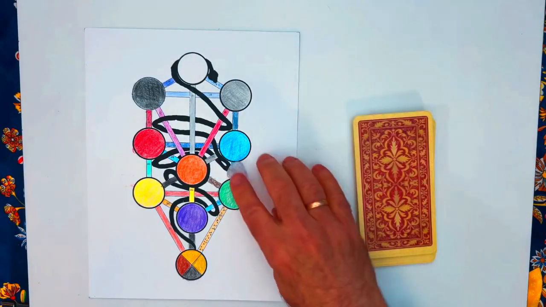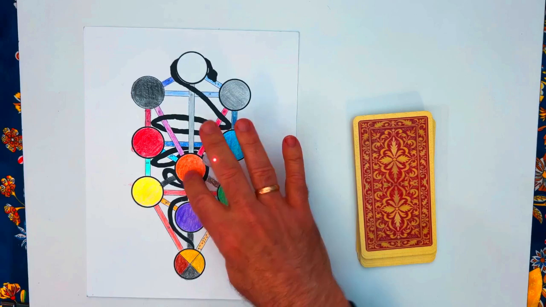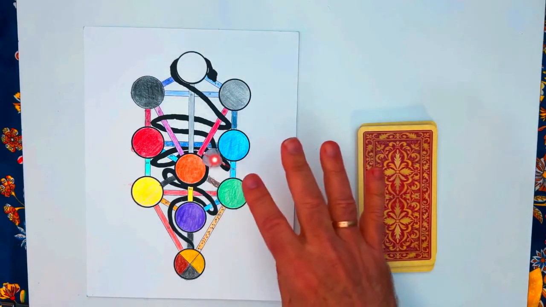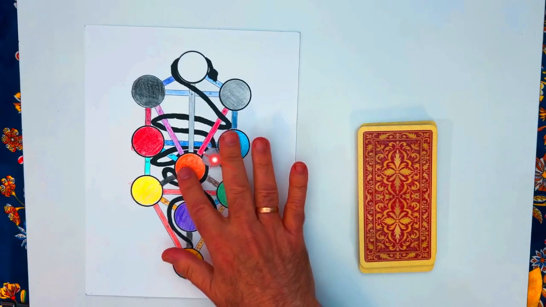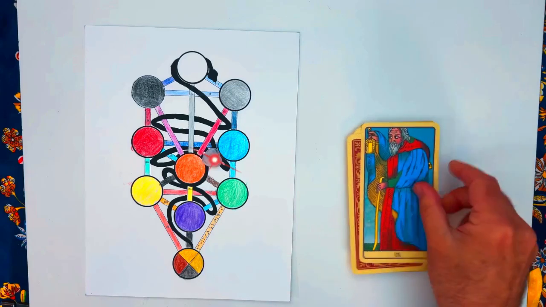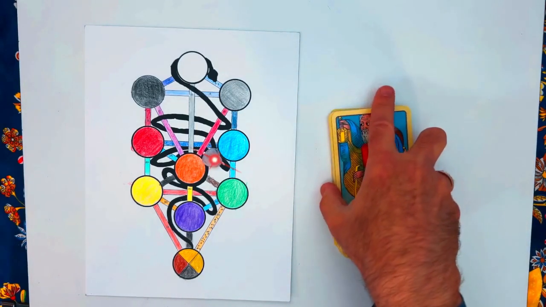Path 20, the Hermit card. Taking us between Tifereth and Hesed, Sun and Jupiter, Michael and Sakiel. The name of that card is the Hermit. The Hermit is our guiding light.